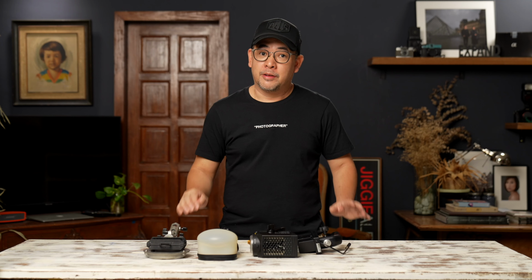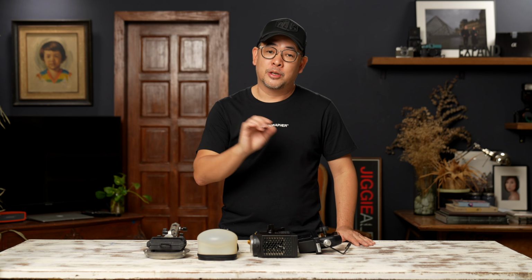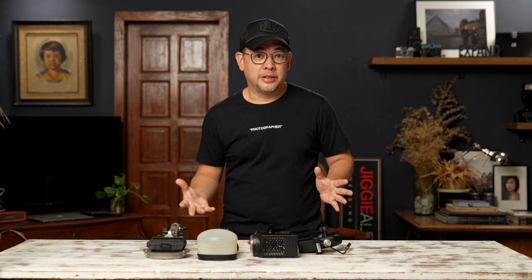Now, to answer the question on when I use flash and when I use continuous light, I actually have to divide it into 4 scenarios. The first one is all about power. So what do I mean about power? The question really is, what are you going to use it for?